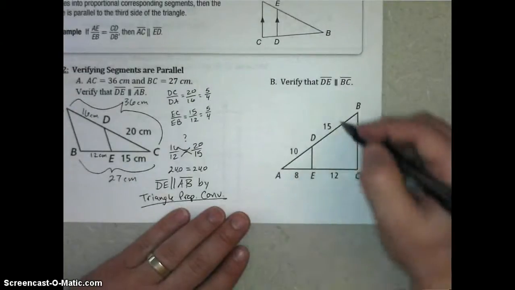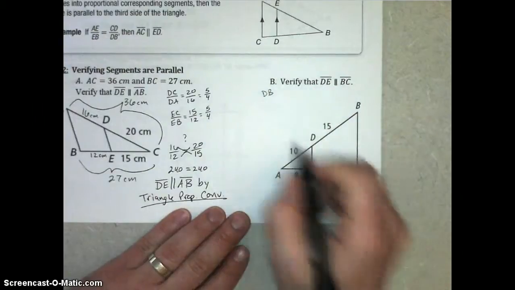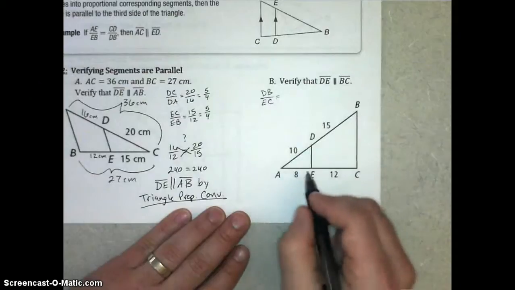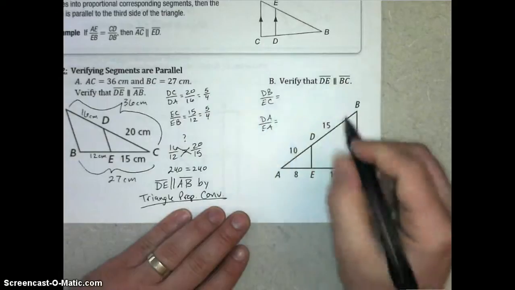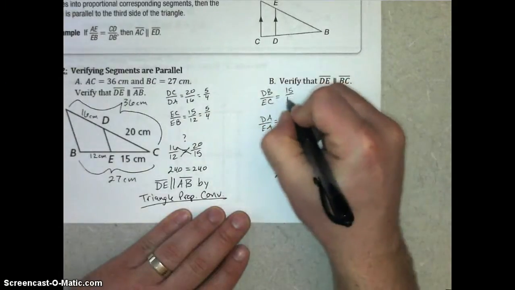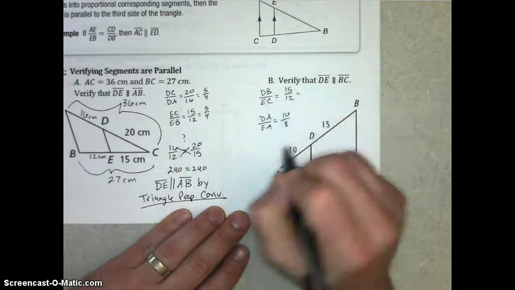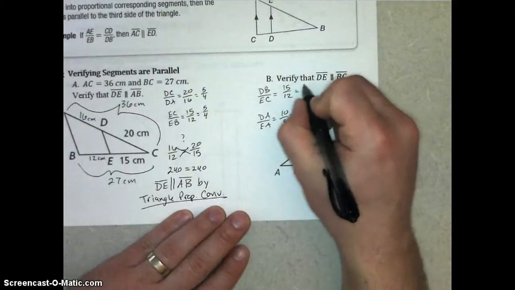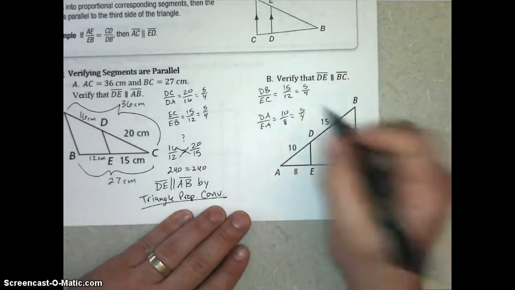So once again, we're going to compare these opposite segments, DB for this triangle to EC, and see if that equals the same as DA over EA. Okay, DB over EC is 15 over 12, and DA over EA is 10 over 8. If you reduce both of these, they should reduce to the same fraction. 15 over 12 reduces to 5 over 4. 10 over 8 also reduces to 5 over 4. So we have the same ratios again.